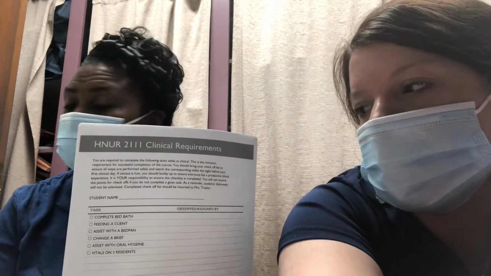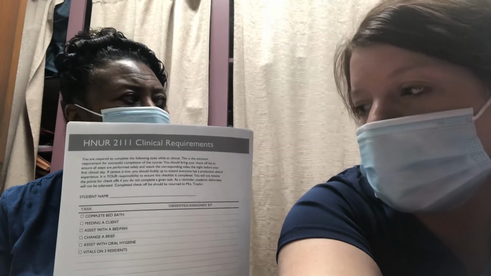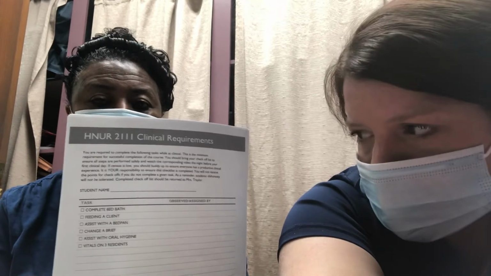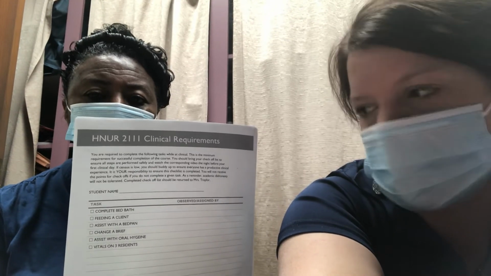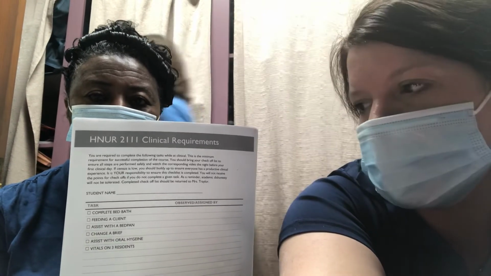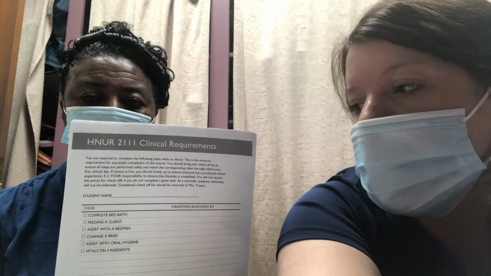We want you to either assist with a bedpan or a brief change of some kind. So not all of your clients will use a bedpan. So if that's not applicable, we'll just make sure that you get at least 2 brief changes. We want you to assist with oral hygiene. Every resident there needs to have their dentures or their teeth brushed, so that should not be difficult to find. And we want you to do vital signs on 3 residents.